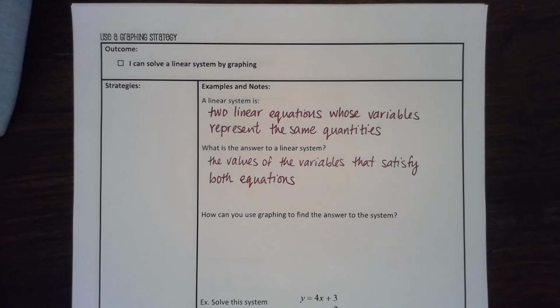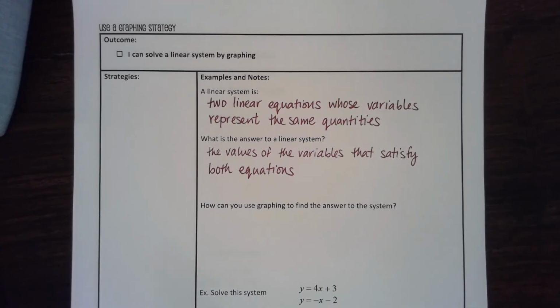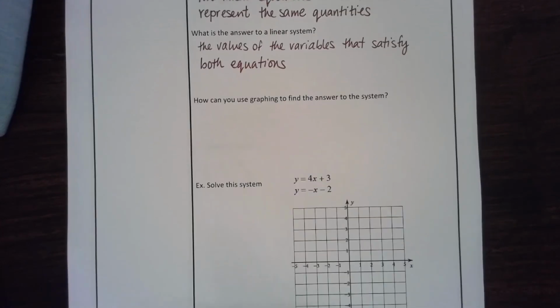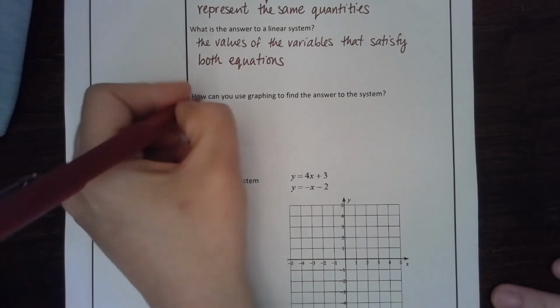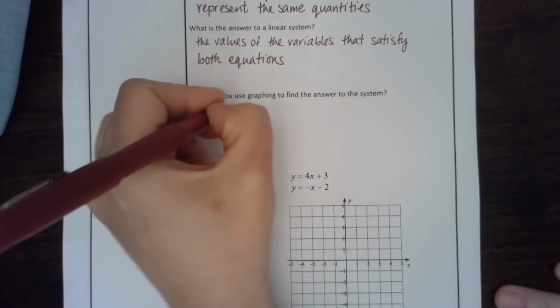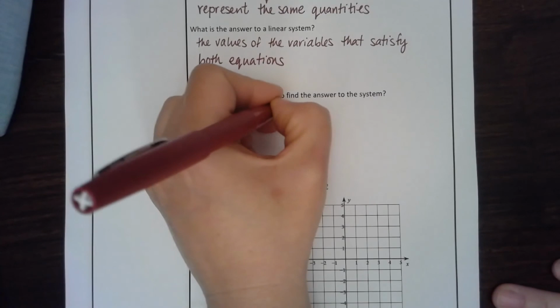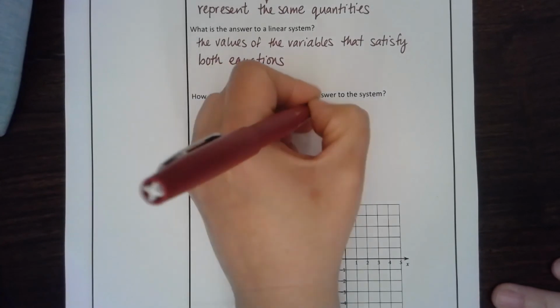Okay, so graphing is probably the easiest way to wrap your head around what a system is. If we're having two linear equations, that means we're going to have two lines. And when we want to find out the answer to a system, when we graph it, it's going to be where the functions intersect.